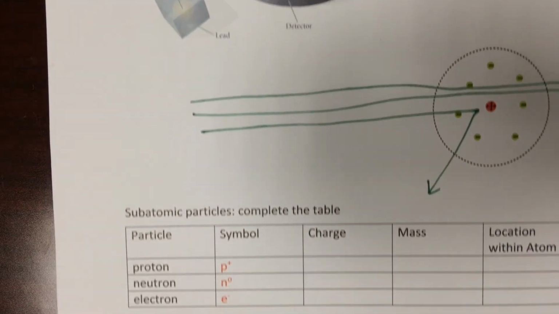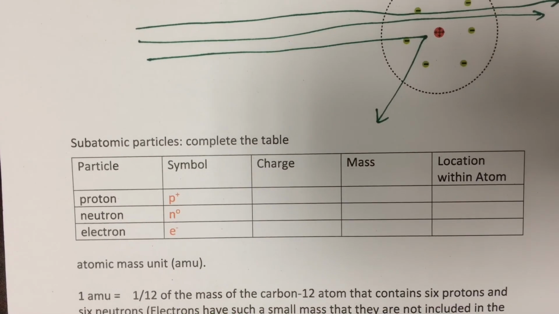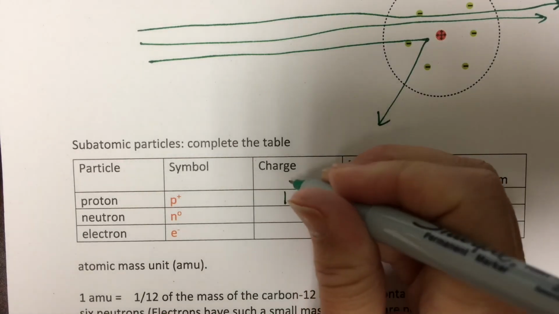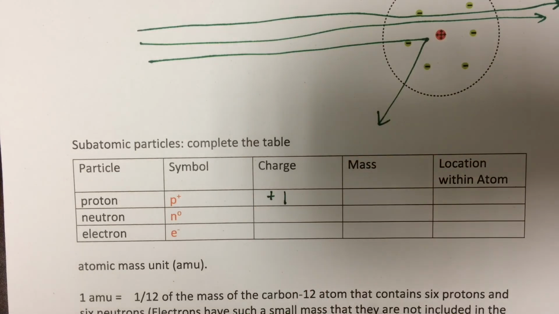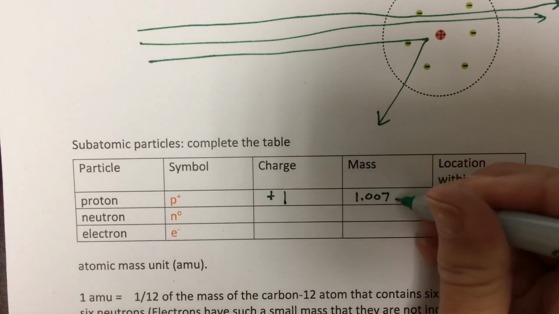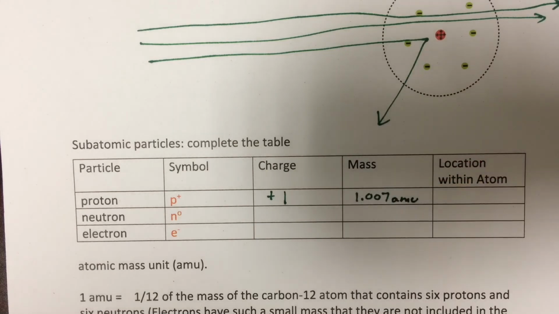So this is the subatomic particle table. We have three subatomic particles. They are the proton. The symbol for a proton is a P with a positive charge. It has a positive charge and a mass of 1.007 AMUs. AMU is the atomic mass unit.